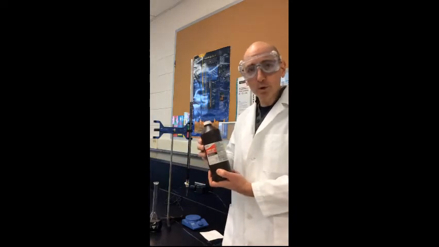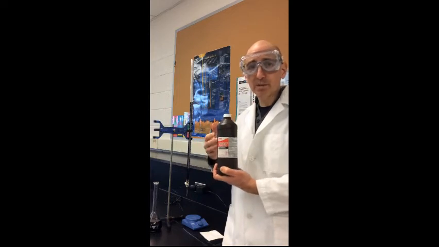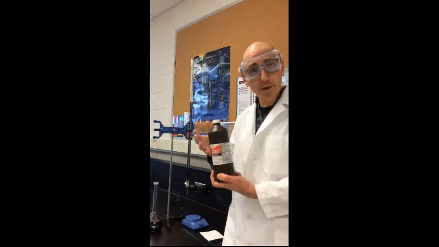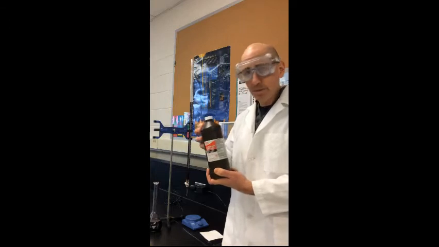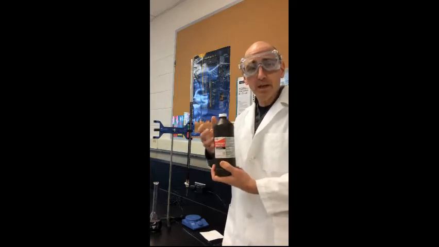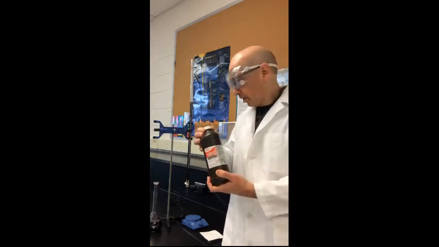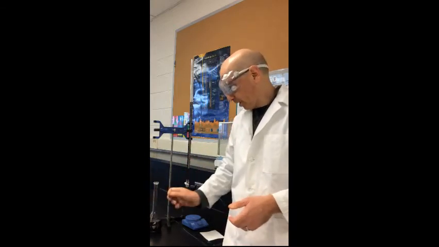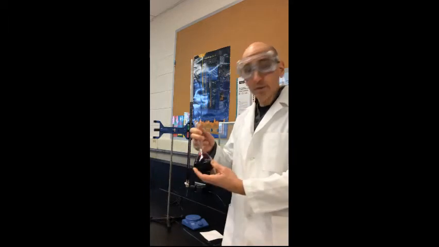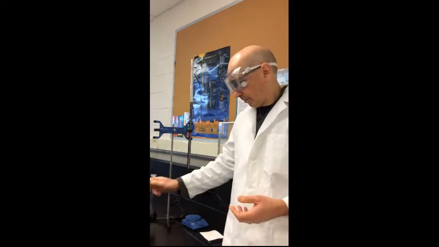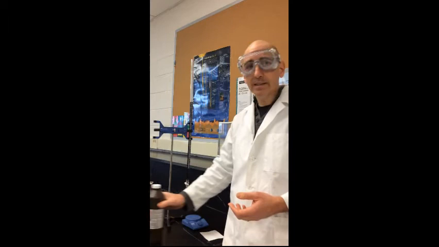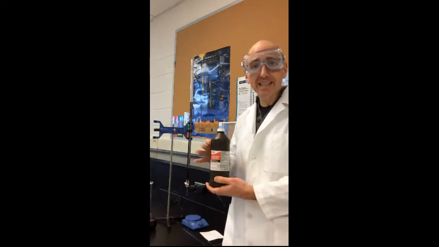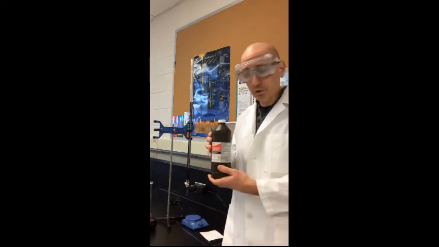Okay, now this is kind of an old bottle, so we expect that that 3% begins to break down over time. One of the reasons they put it in a brown bottle is because light tends to break down hydrogen peroxide. So we're going to take a look at this and see if we can titrate it with a chemical that makes it undergo a redox reaction, that is potassium permanganate. We can actually analyze and see how much H2O2 is in a sample of this solution.